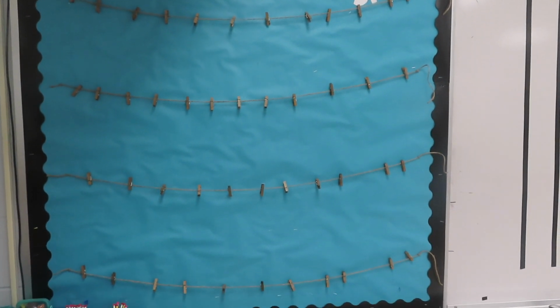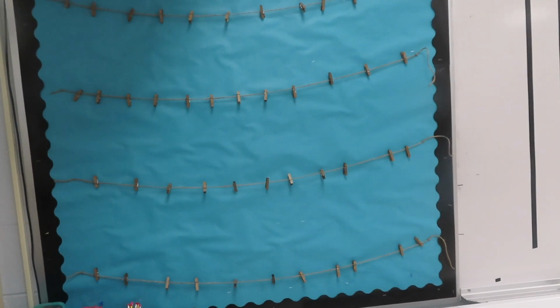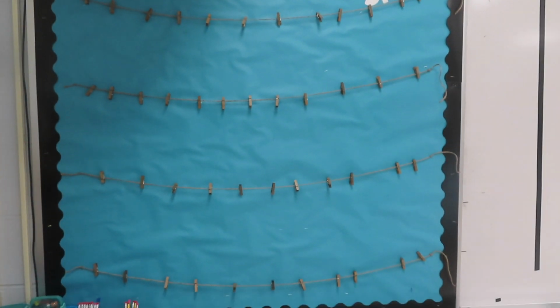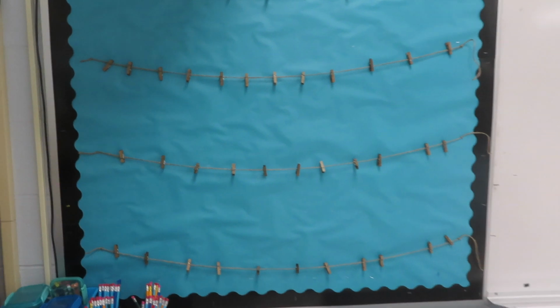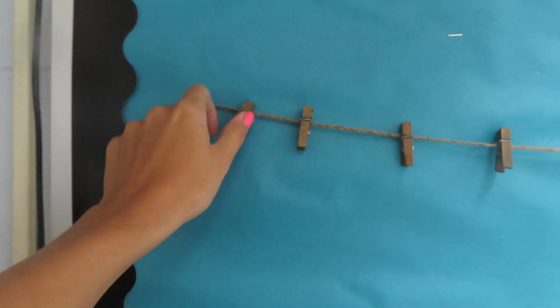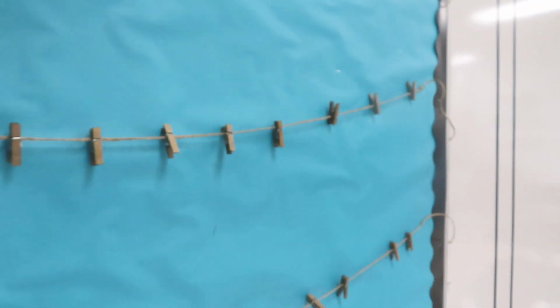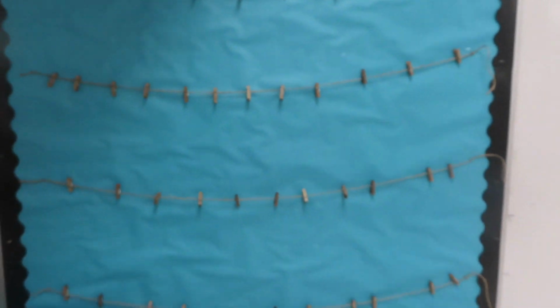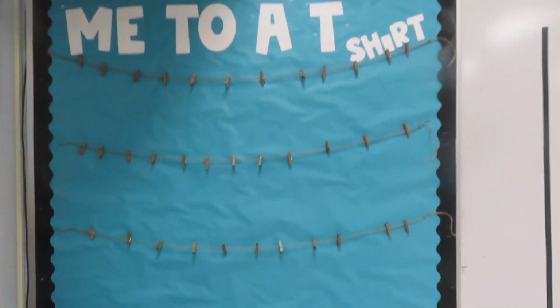So find something that represents your favorite food or your favorite place to go or your favorite animal or just anything about them. And they'll cut it out and put it on this little t-shirt, and then they'll get to come up and hang it on the little clotheslines. So hopefully making this will give me motivation to go home and make it and put it up on TPT tonight.